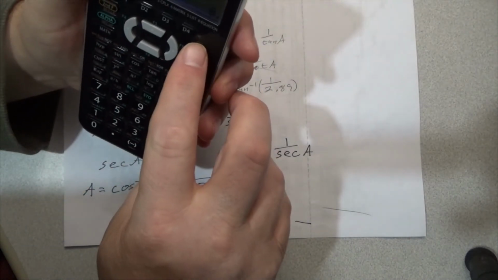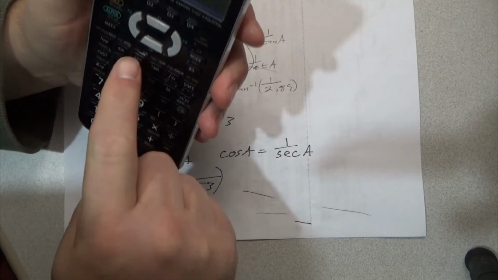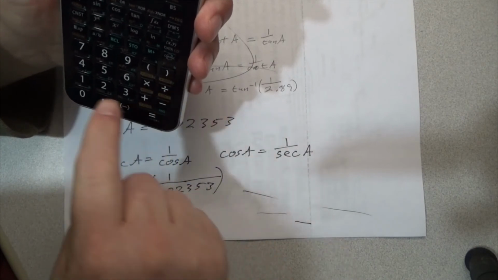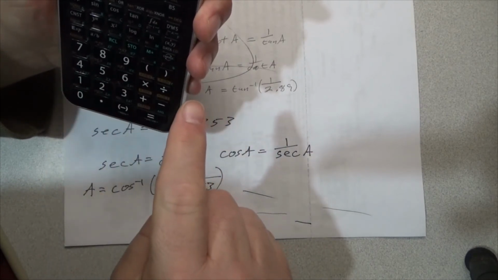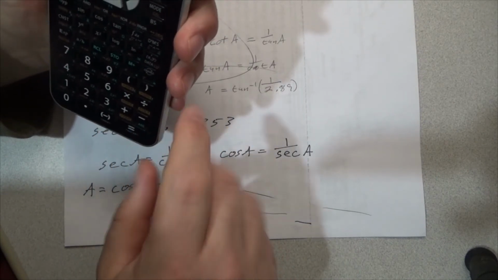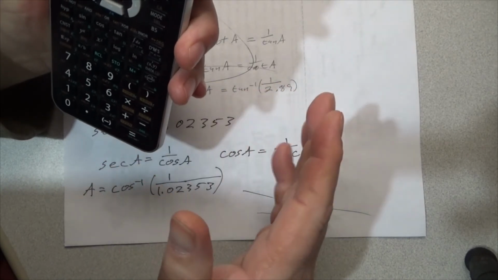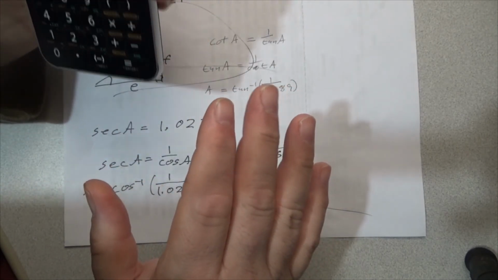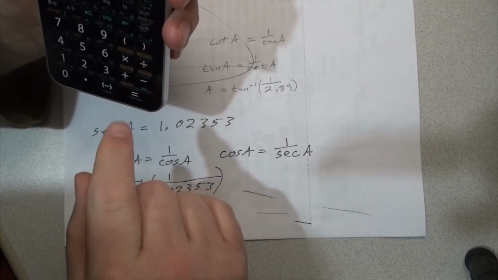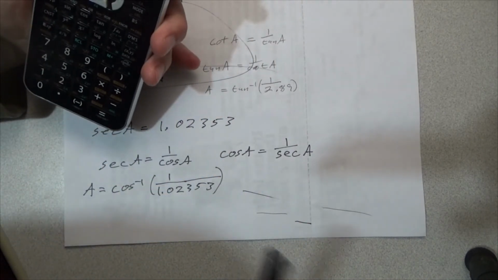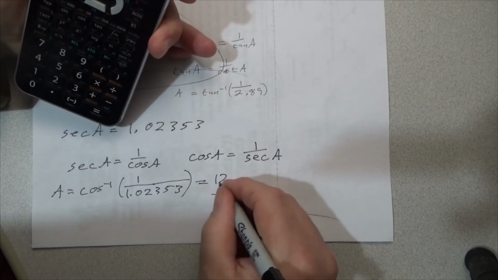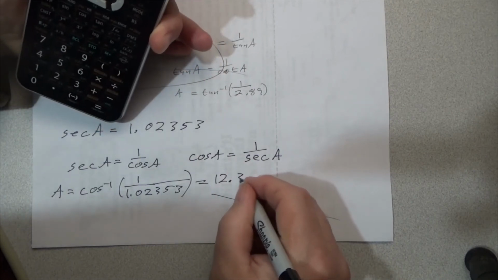So I could put this in my calculator. I can say the arc cosine, second function cosine, parenthesis, 1 divided by 1.02353, end parenthesis. You'll need to use parentheses. Some calculators give you the first parenthesis automatically. So if it does, you don't have to hit parentheses, but you do have to end the parentheses. I hit that. So this angle must be 12.31 degrees.